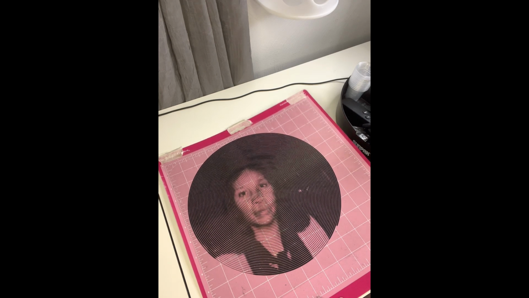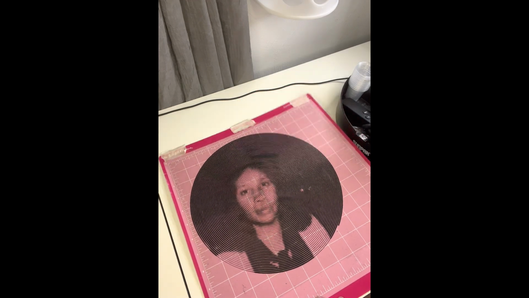But with that being said, look at my mama. She's so pretty. This came out so nice. This is beautiful. OMG. Y'all see that? Oh my God, my mama's so pretty. Yes, honey. Baby, my mama used to stop traffic, okay? My mama was fine. Fine, baby, okay?